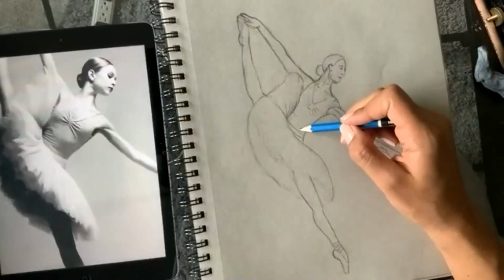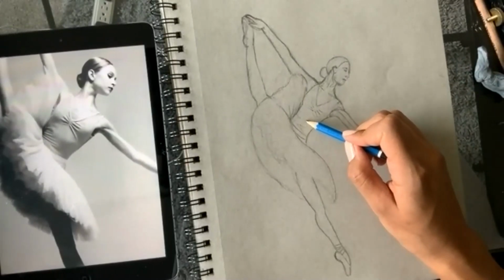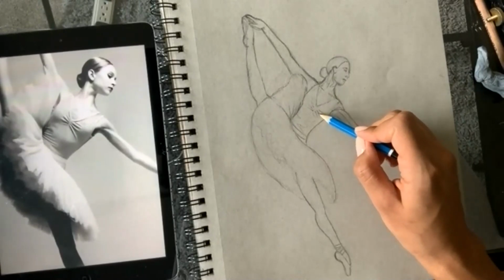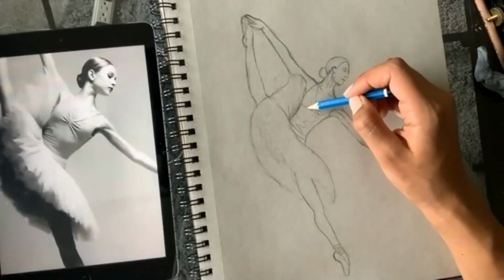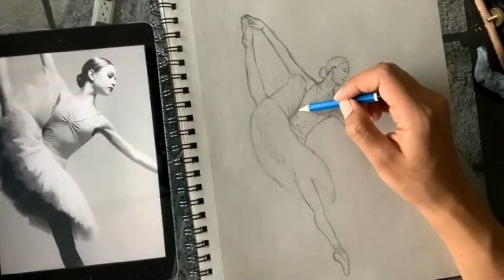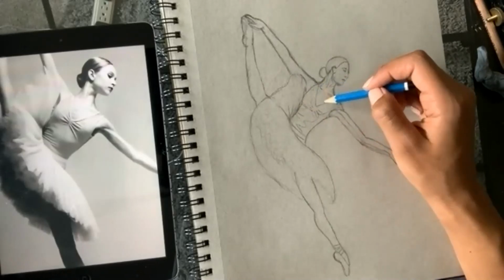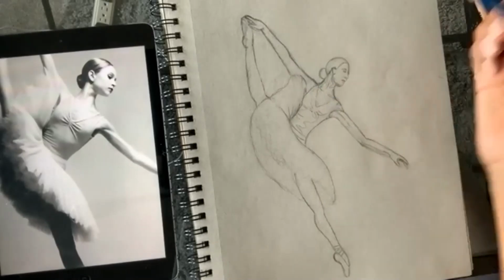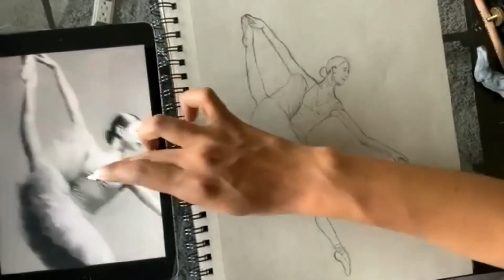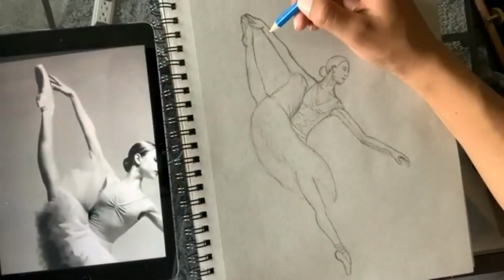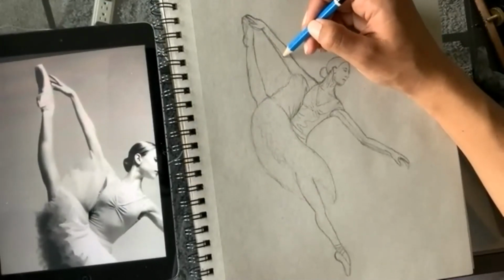The torso. So this upper part has a big shadow. The arm over here, and the left side of this upper arm.